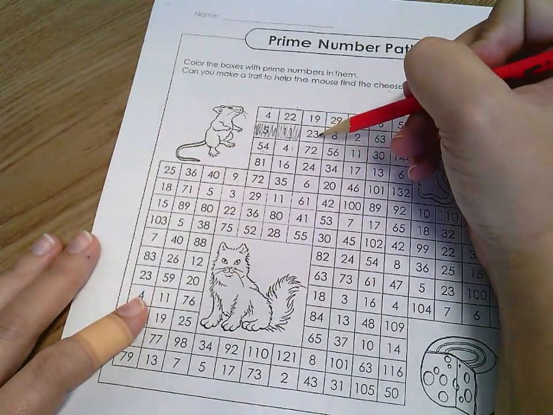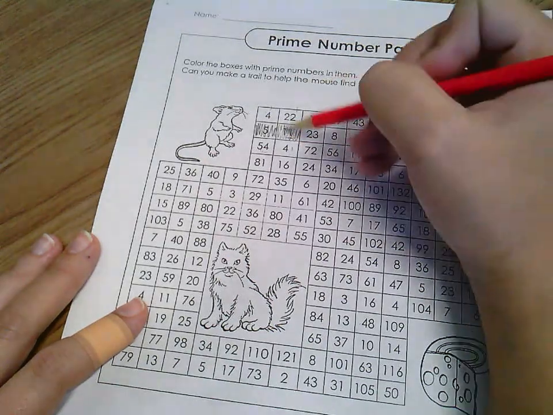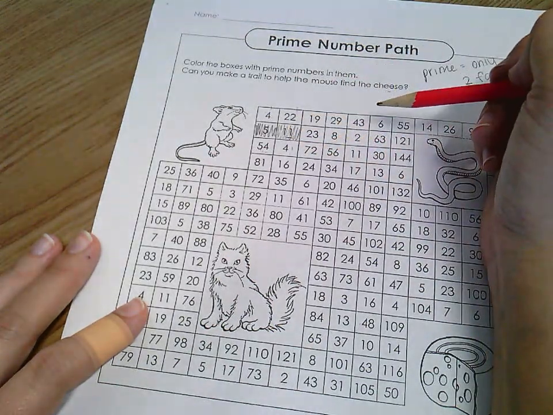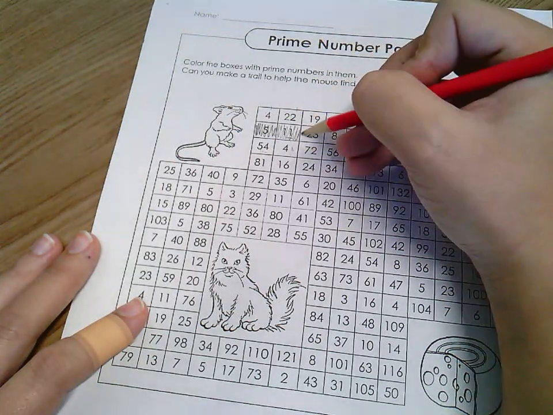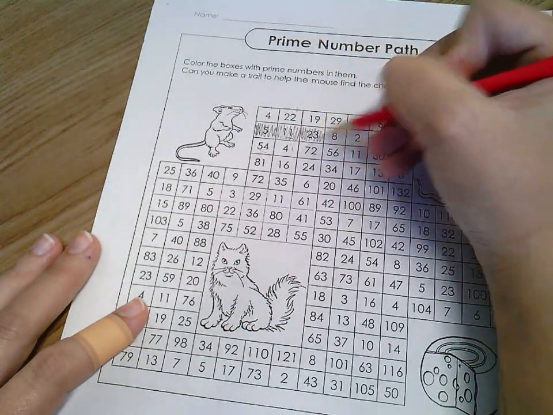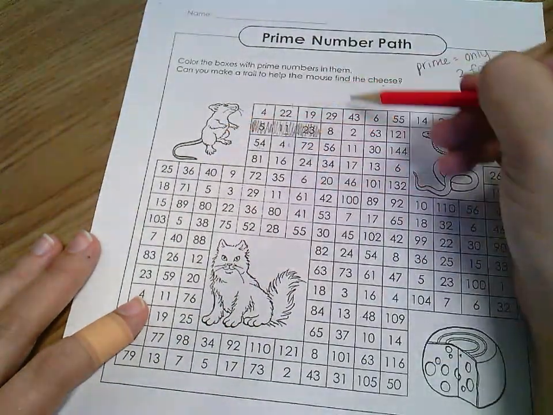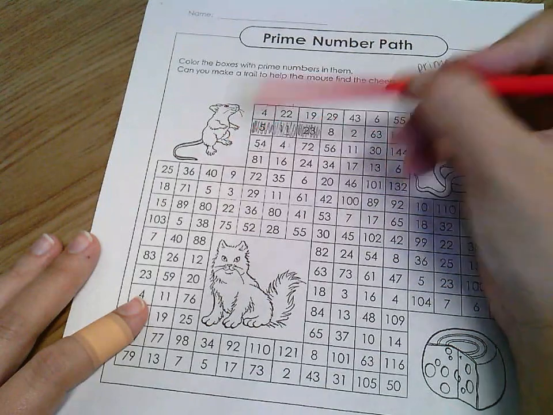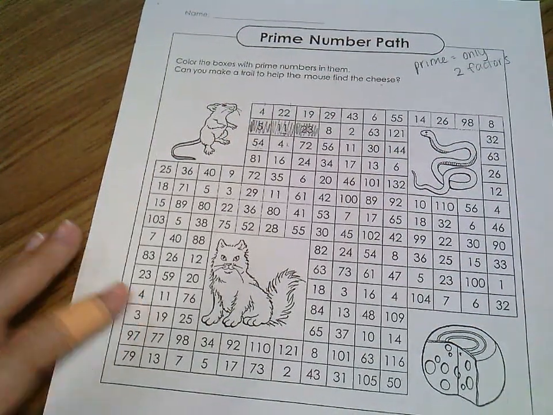Now I'm going to go to the next one. Do I go to 23, up to 22, up to 24? I don't think you ever go diagonal on this sheet. Well, I know that 22 and 4 have more than 2 factors, so my only option is 23. Okay, so you're going to keep going through this maze until you get this little mouse all the way to the cheese.